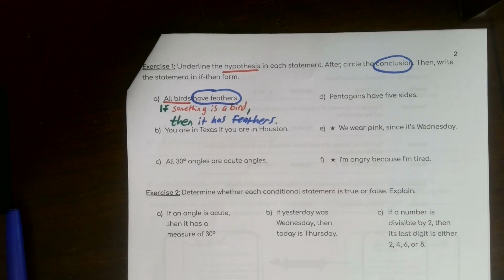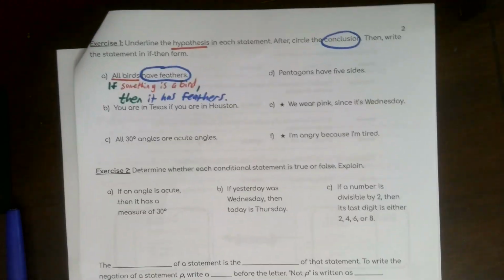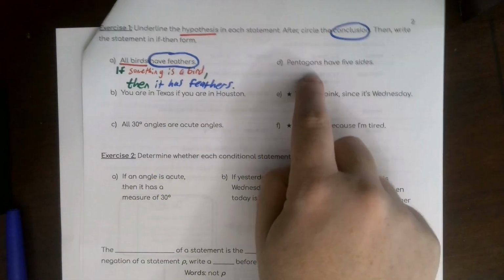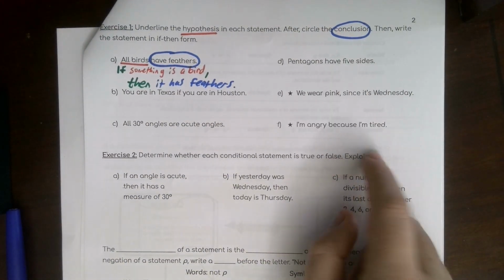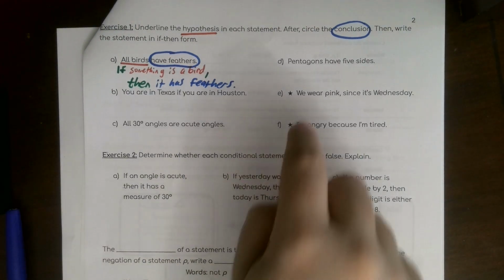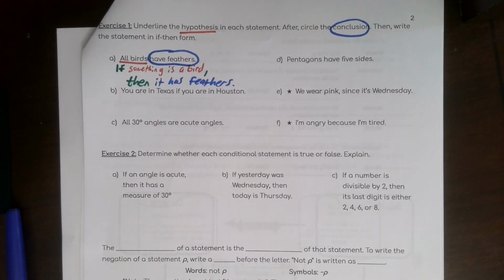So knowing this, I'd like us to see if we can try exercise 1. Go through and see if you can rewrite these as if-then statements, then pick out the hypothesis and conclusion. E and F are starred because they're a little bit trickier, but I think you can do it. Go ahead and give it a shot. Pause the video here and try it out.